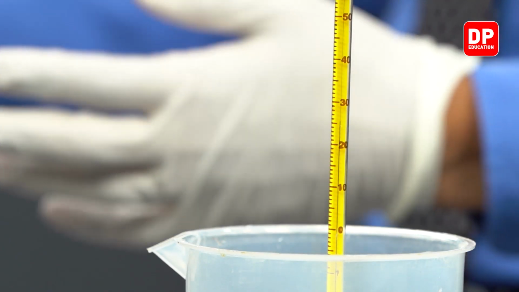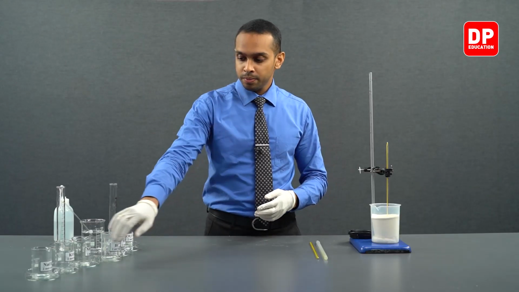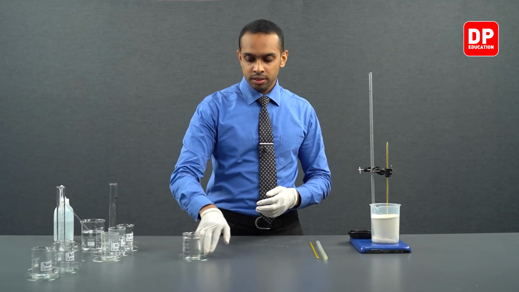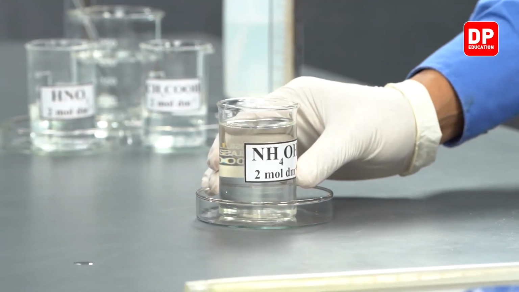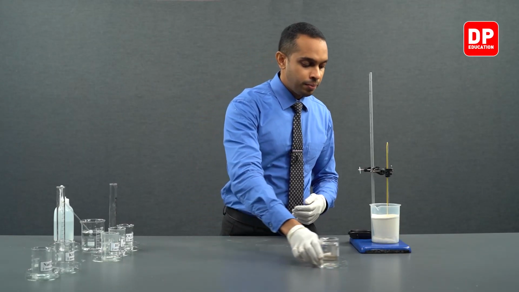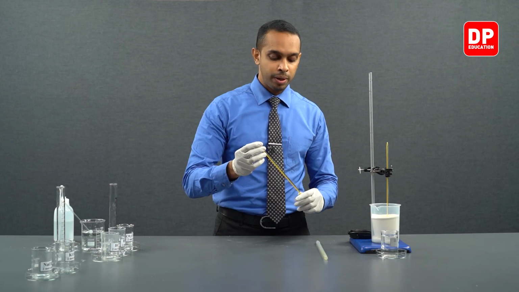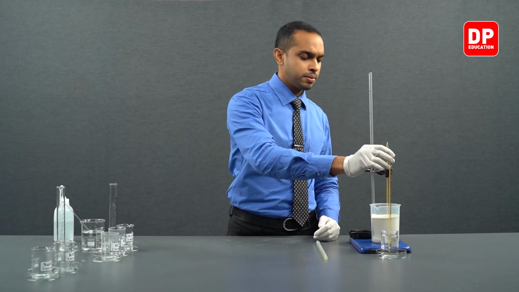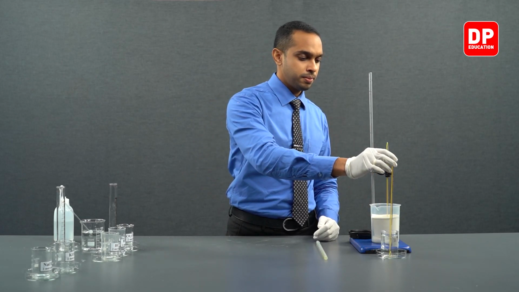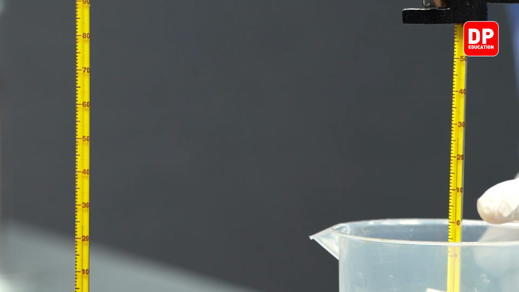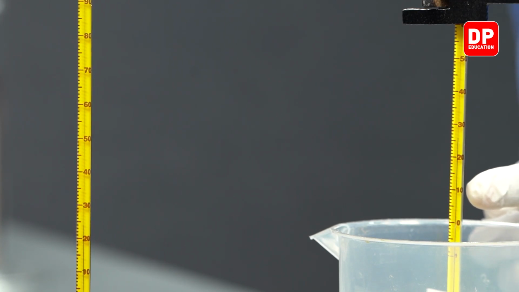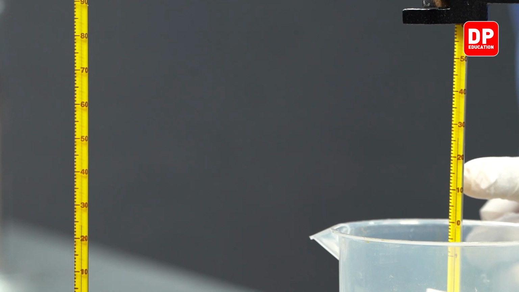While we measure the temperature of our hydrochloric acid, we can take ammonium hydroxide that we have here and measure the temperature of our ammonium hydroxide solution as well, so that we can compare the temperatures side by side. You can see in our HCl solution, the temperature reading is 26 degrees Celsius.